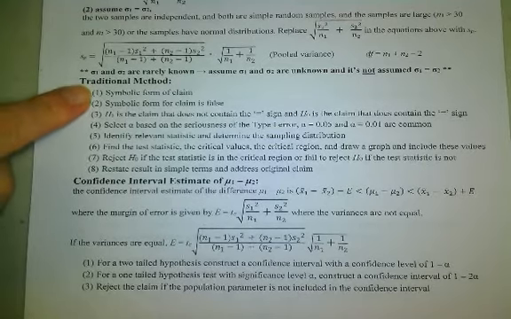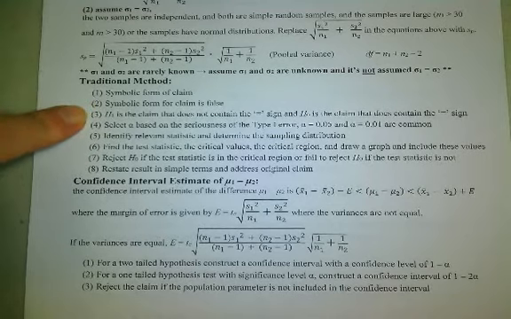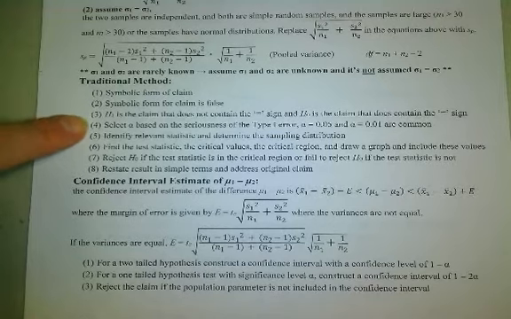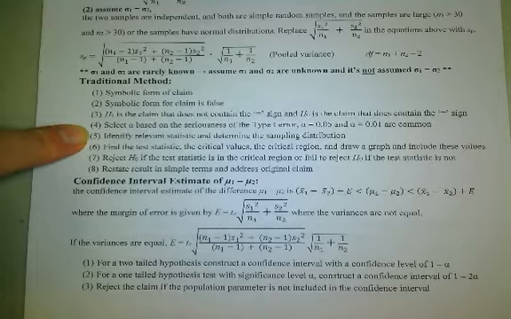To repeat, what's the claim, counterclaim, what are the null hypothesis and the alternative hypothesis, alpha is usually given to us, what's the relevant statistic, determine the sampling. In this case we're going to be using the t-distribution, the student t-distribution.